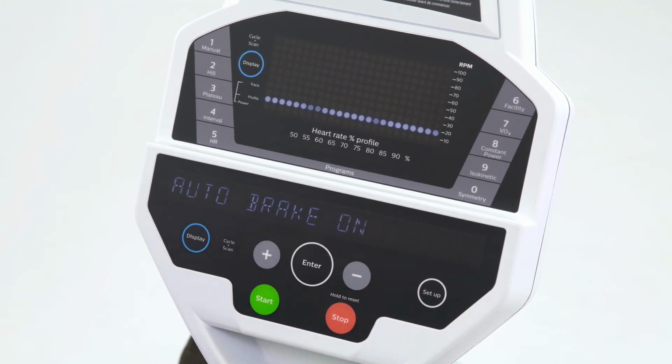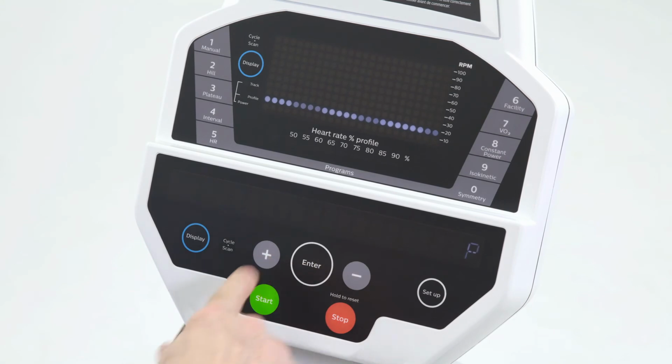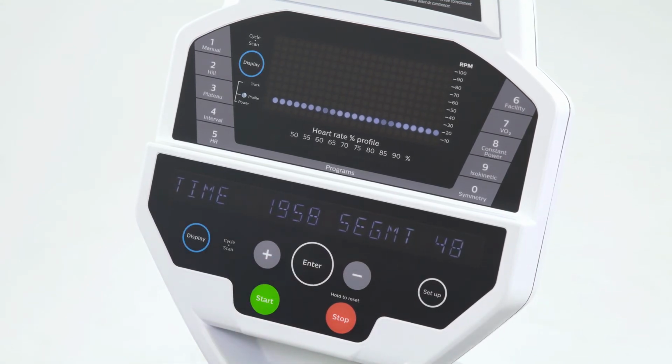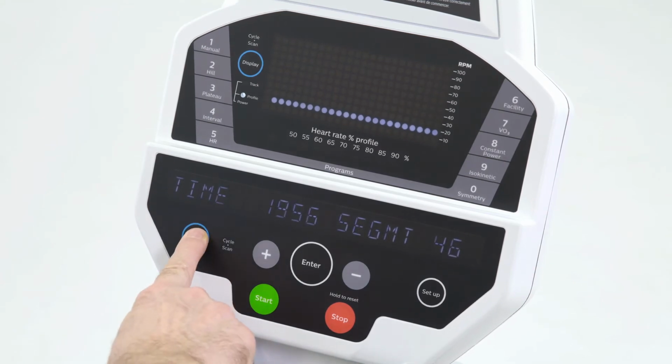Here it asks if we want to use the auto brake or not. The auto brake is a function that, when I stop pedaling, automatically brakes the crank pedals so they don't continue to move. So we'll keep that on. It's a safety concern.